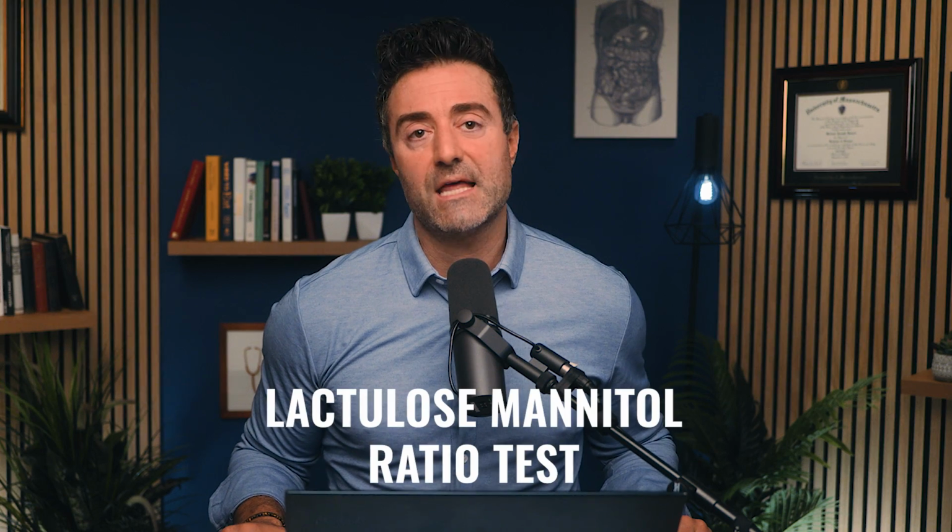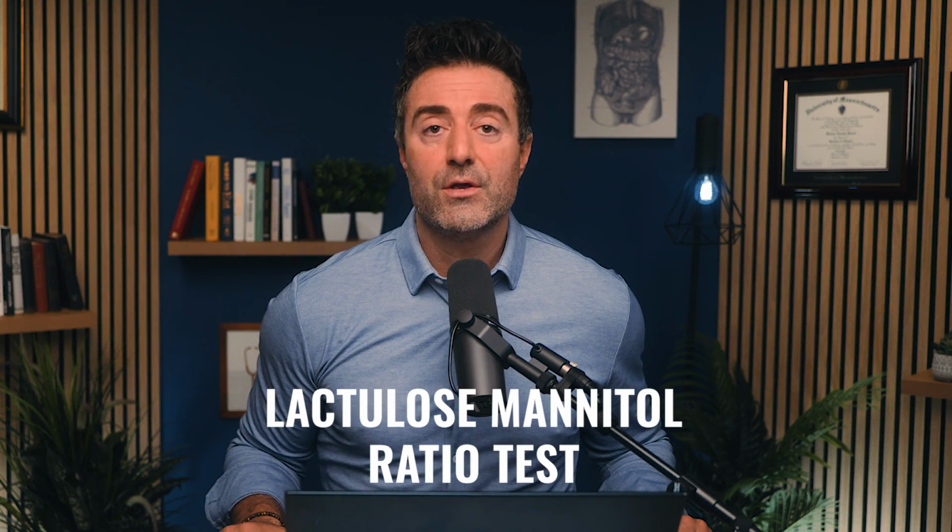And also I have a high suspicion that they are searching for data to support their hypothesis and their lab, and they're not really being transparent with the data. Perhaps additional research will prove me wrong, but as it currently stands, I would not recommend that test. There is a different test that I do think you may want to consider. This is the lactulose mannitol ratio test.